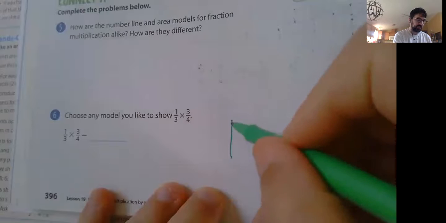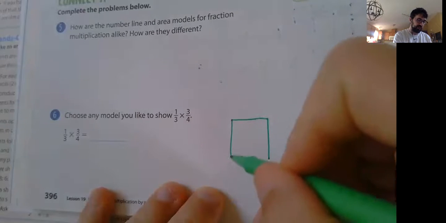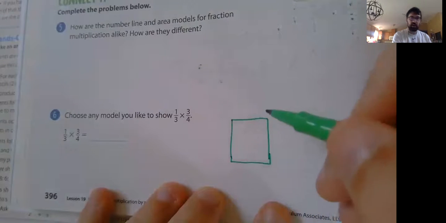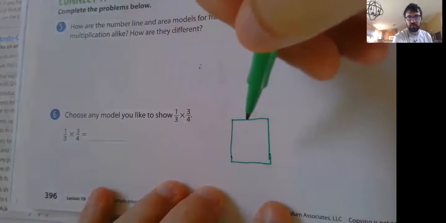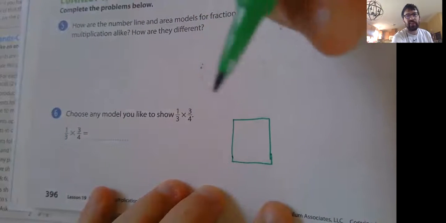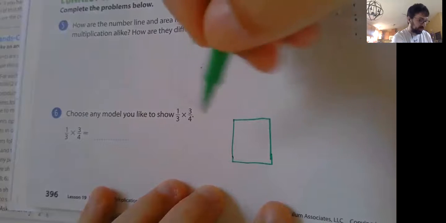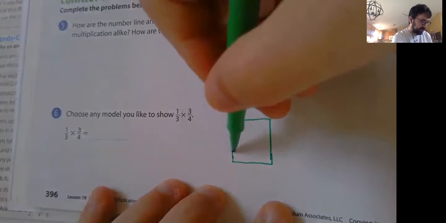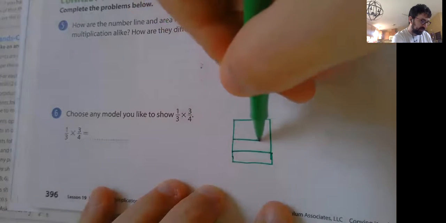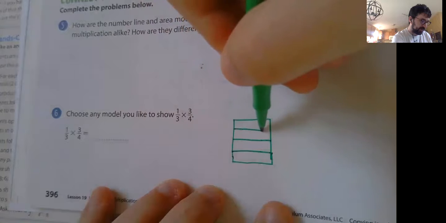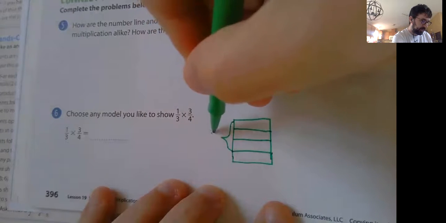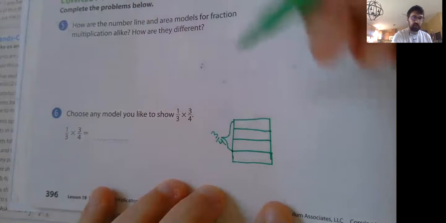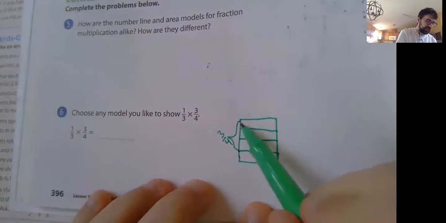Now I'm going to show what 1/3 of that is. So I'm going to use the area model here. And again, this doesn't have to be a perfect square, but in theory it is a square. So I'm going to show 3/4. I need to break this into fourths. We can do that this way. Okay. And 3, that's 3/4 right there. I'm going to shade this in.